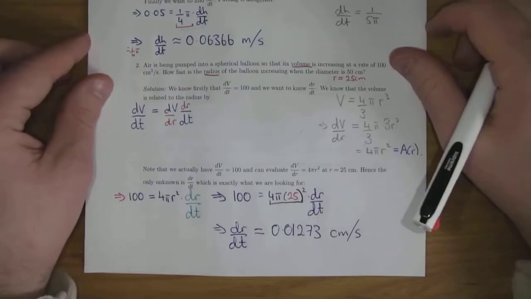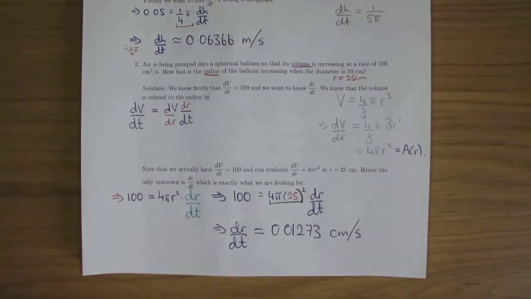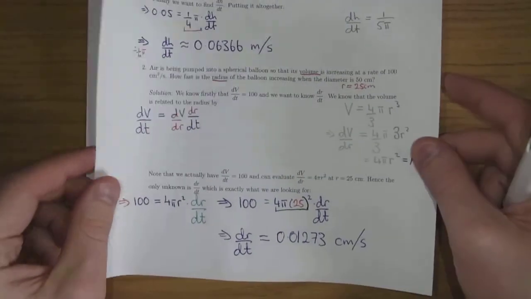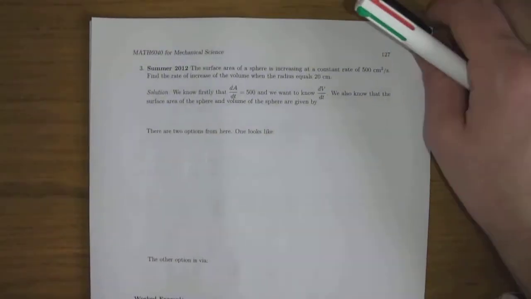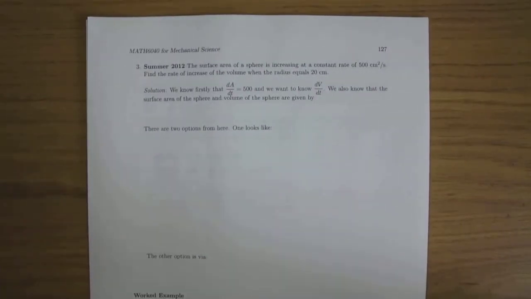Okay, this is 2 examples, and we will go on to do one more. So yeah, right. So this one has a bit more to it. Now this question, I haven't asked a question this tricky in a while, but there's 2 options.